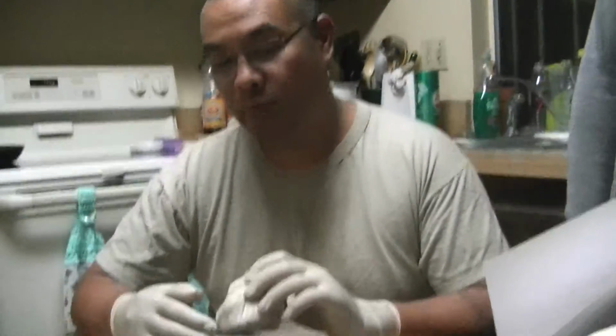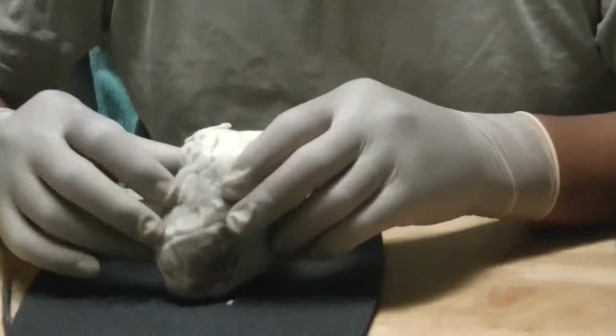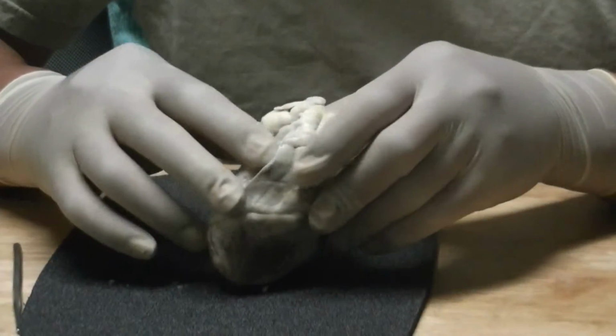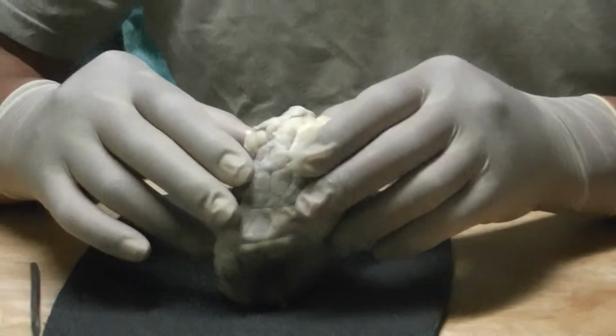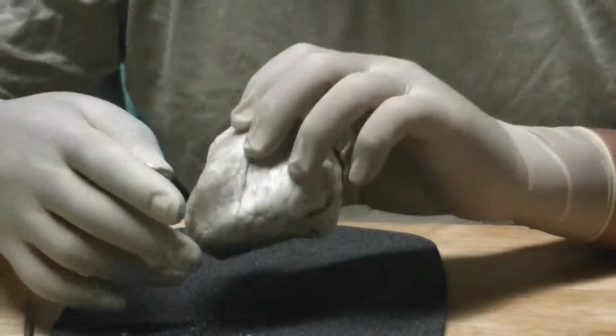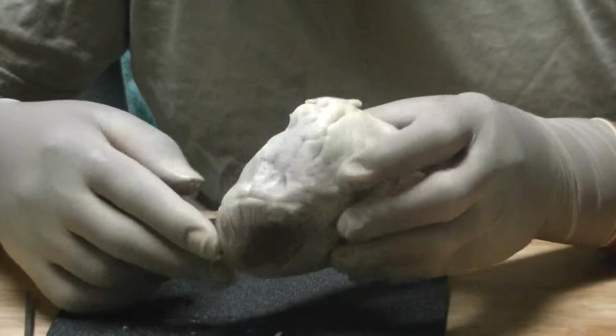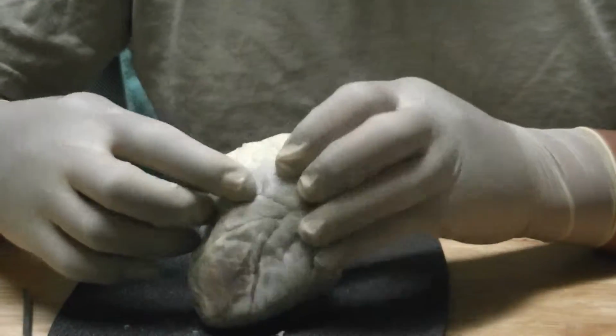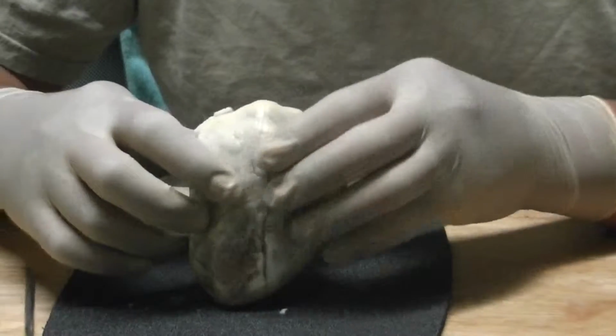I'll be going over the sheep's heart dissection. First, we'll talk about the visceral pericardium, or the epicardium, which is the outer layer of the heart. And I'll point out the apex, the bottom of the heart, and the base of the heart.